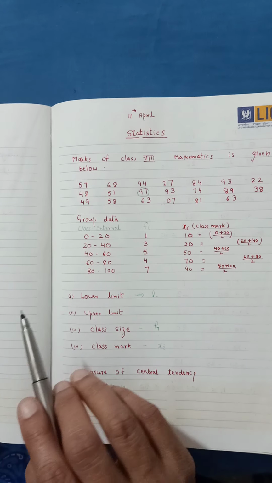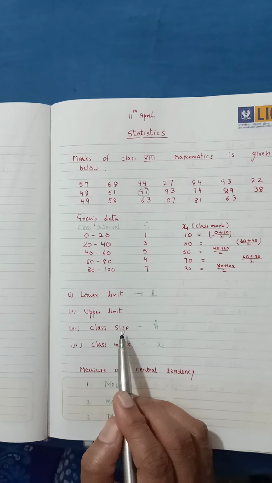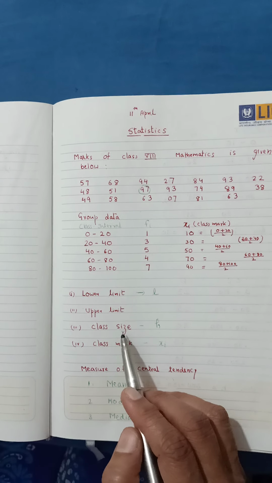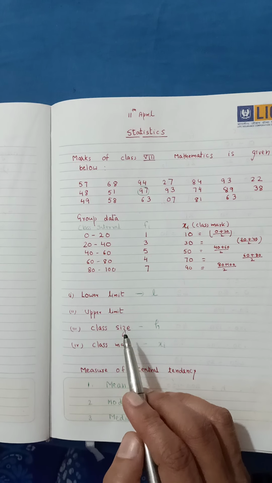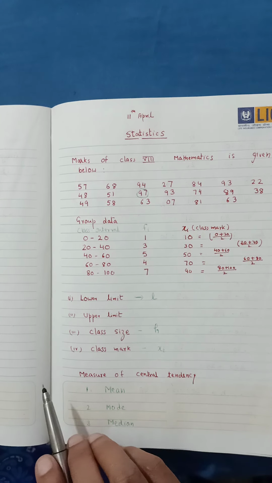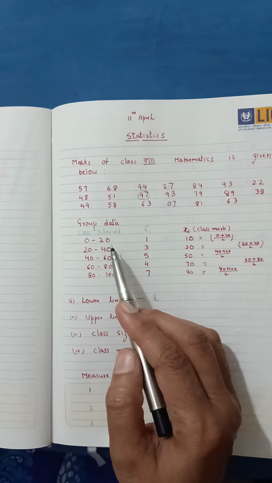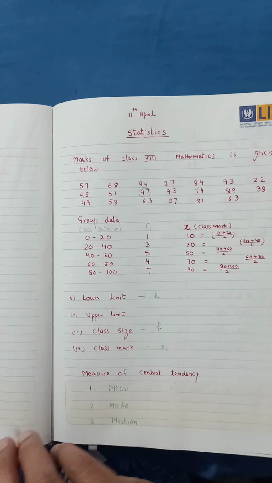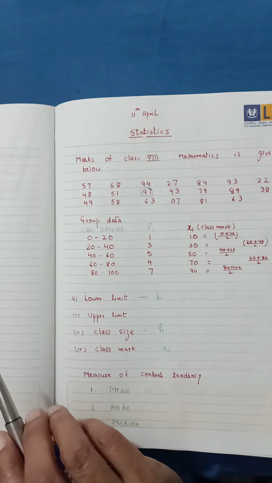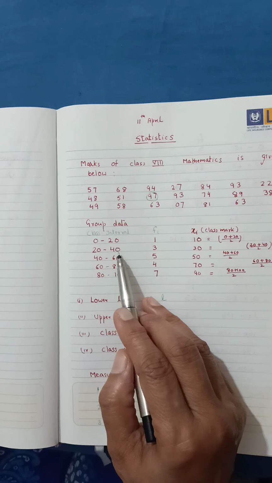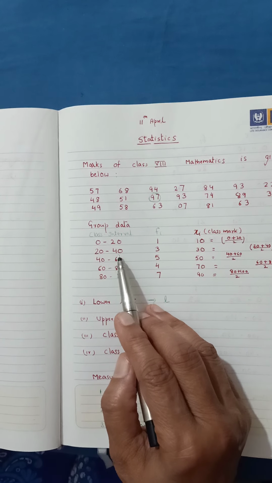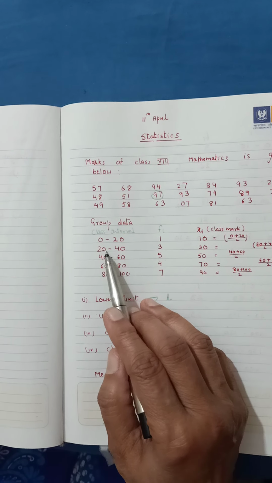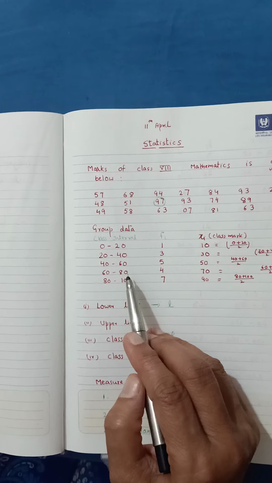Well, now come on class size. This is one of the important things because in every formula of mean, median, mode, we require class size. The difference of upper limit and lower limit is known as class size. What is upper limit? 40. What is lower limit? 20. So the class size will be 40 minus 20 is equal to 20.